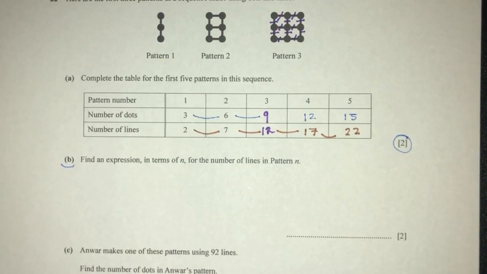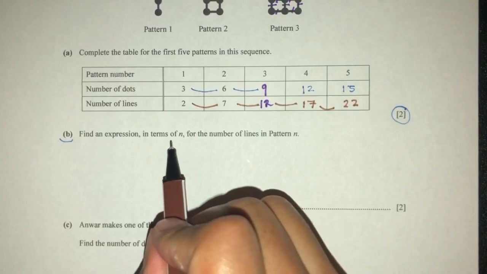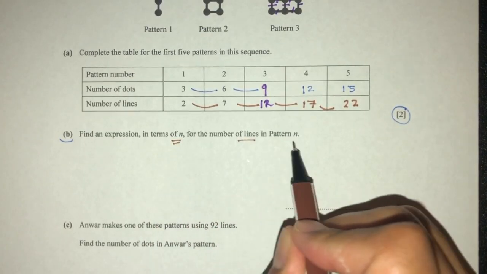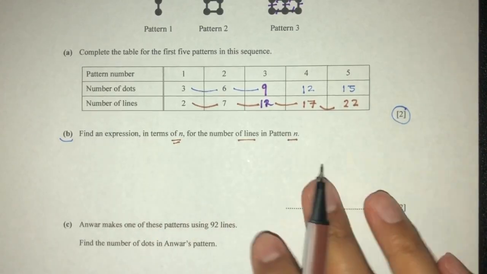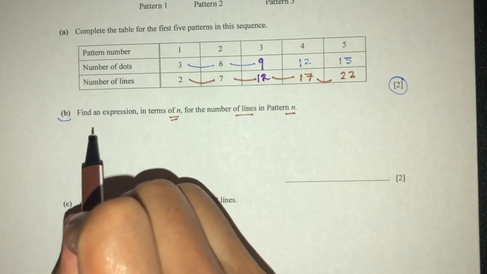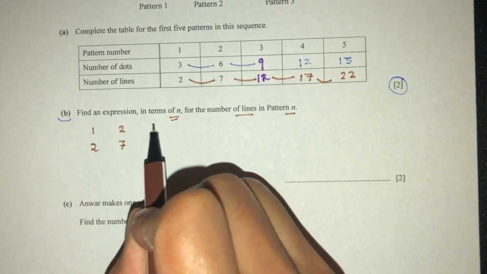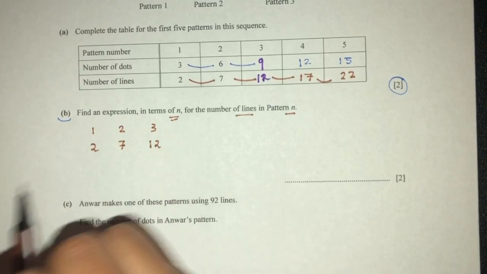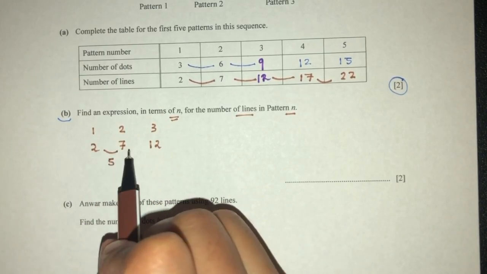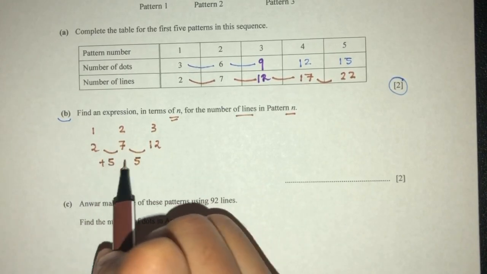Now part B, we have to find an expression in terms of n for the number of lines in pattern n. For the number of lines, let's find out. For the first term, we had 2. For the second term, we had 7. Third term, we had 12. So we can see we have a common difference of 5, plus 5, plus 5.